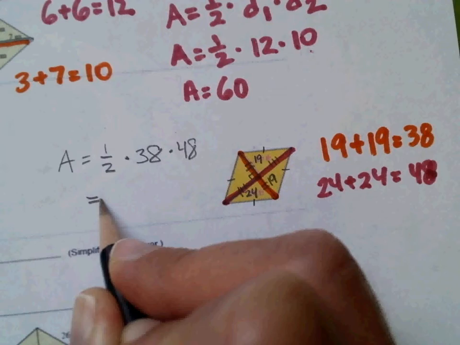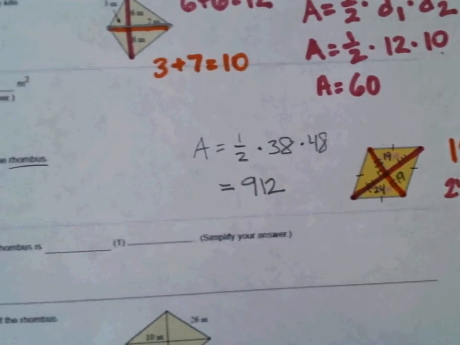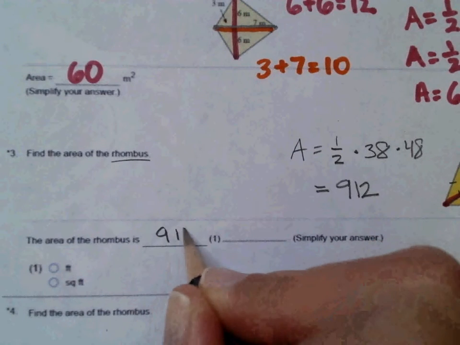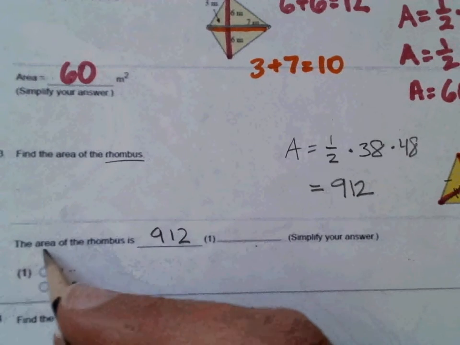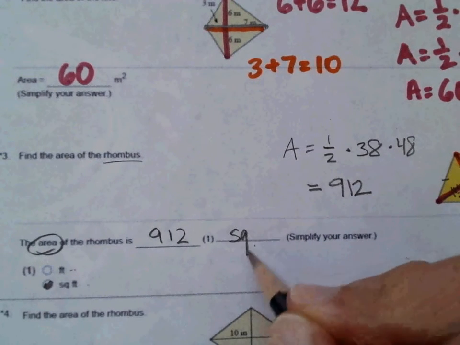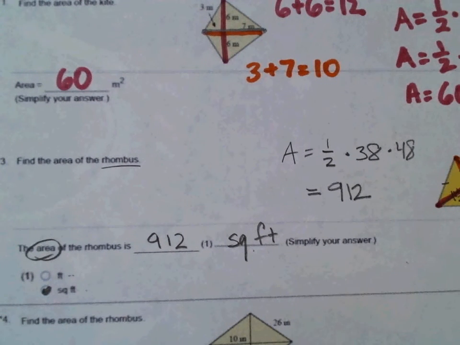That answer ends up giving us 912. On MathXL, it says the area of the rhombus is, so you'd put 912, and then you've got these choices. Area is measured in square units, and in this case it's feet. All right, so there's that one.